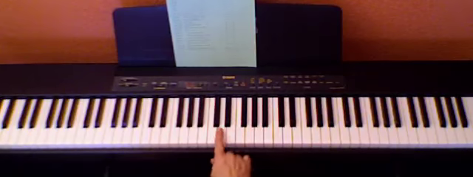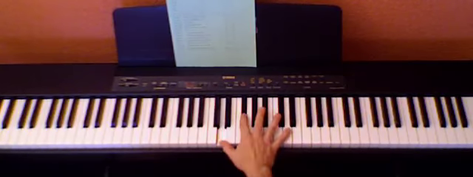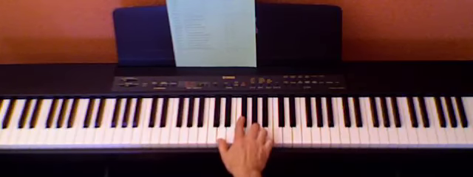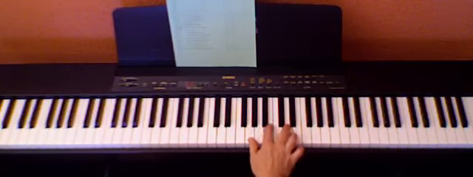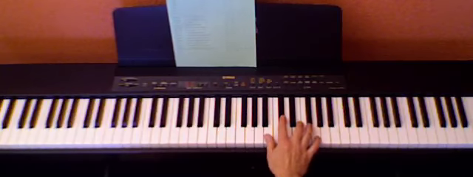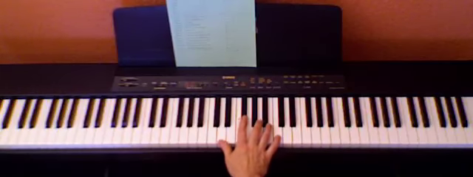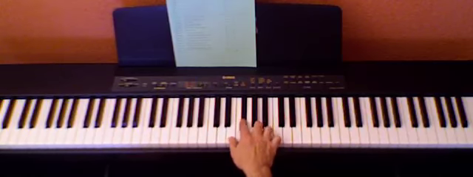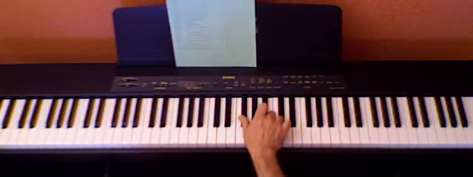Okay, the next key is D. D has 2 sharps, F sharp and C sharp. Let's do this one with the chord quality method. Major, minor, minor, major, major, minor, and diminished. The one chord is major, so D would be D major. E is 2, so that would be E minor. F sharp is 3, so that would be F sharp minor.